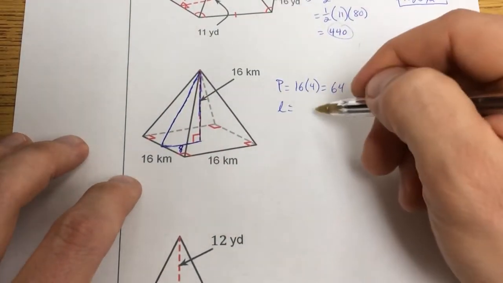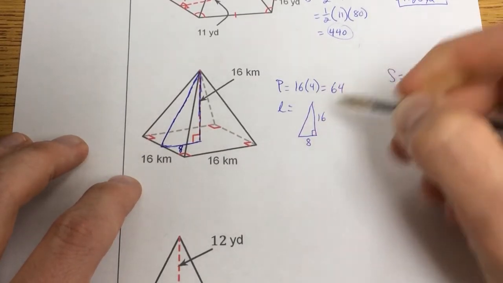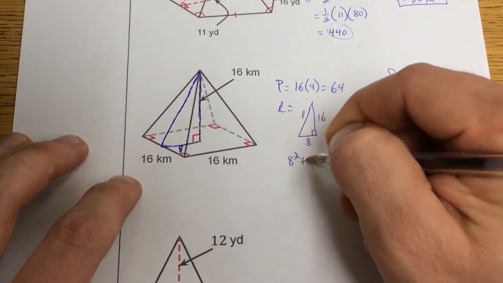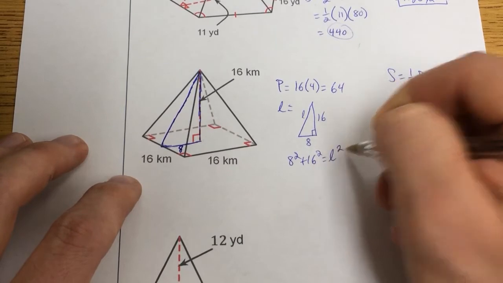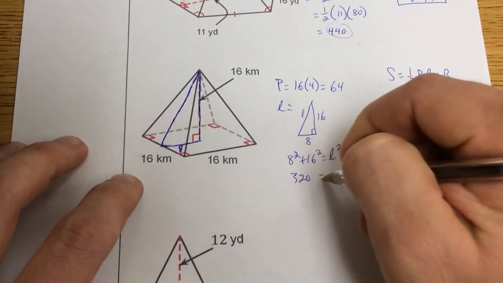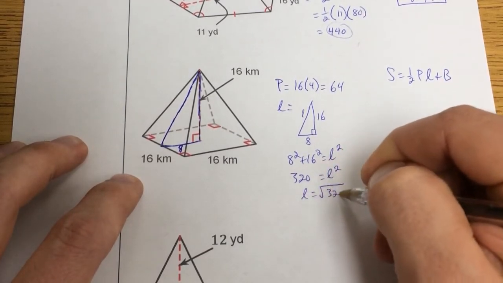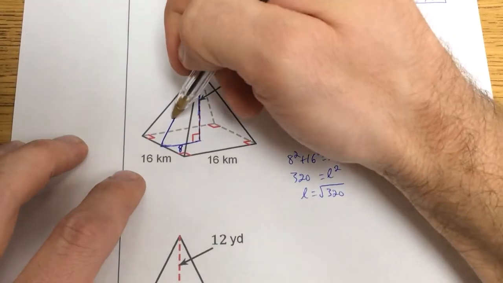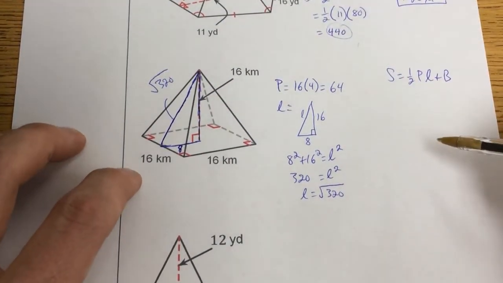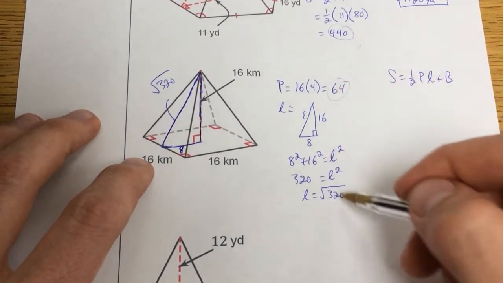So to find the slant height, I'm just going to redraw it real quick. I've got 16 and 8. There's my right angle, so I'm solving for side C. Call it L. So 8 squared plus 16 squared equals L squared. 8 squared and 16 squared is 320. So here's what I'm going to do. I'm going to leave my L as just the square root of 320. I'm going to leave my slant height exact, square root of 320. I leave that exact because then it makes my surface area formula more exact. So got my perimeter, got my L.